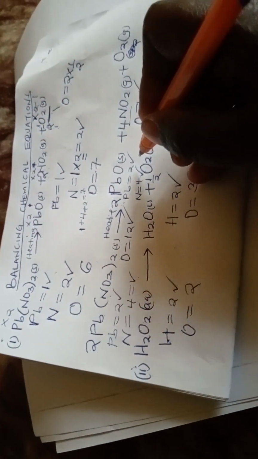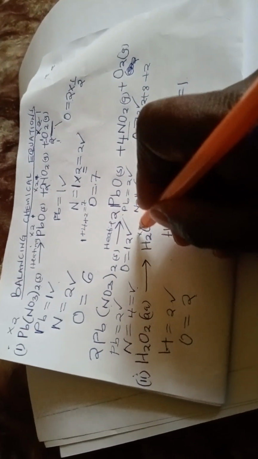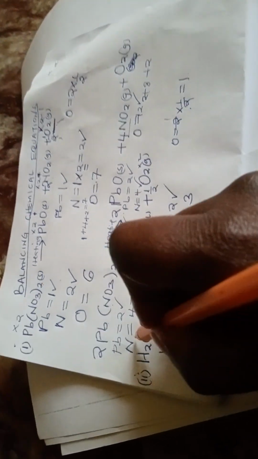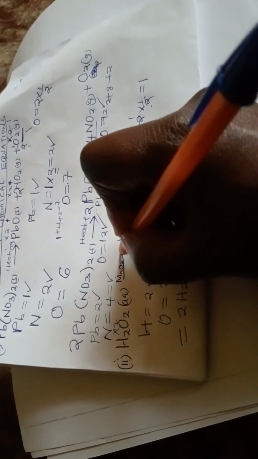So you multiply kila mahali by 2, kila mahali by 2, kila mahali by 2, and then the equation will now become 2H2O2 aqueous, maybe hii ningeandika MnO2 which is manganese 4 oxide.